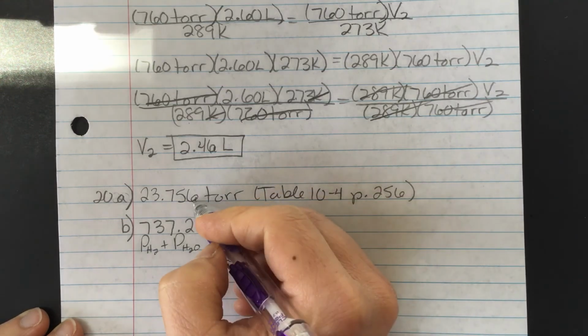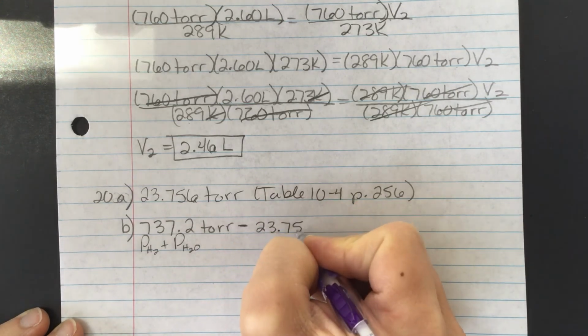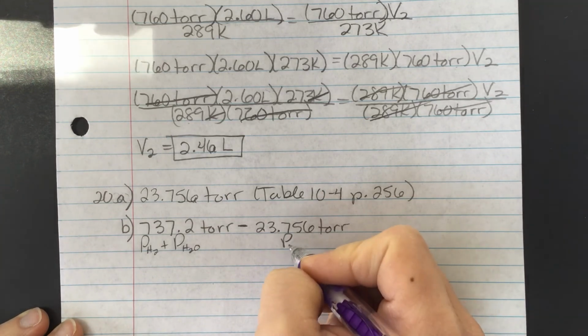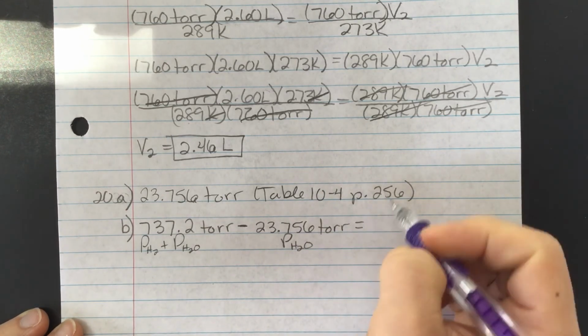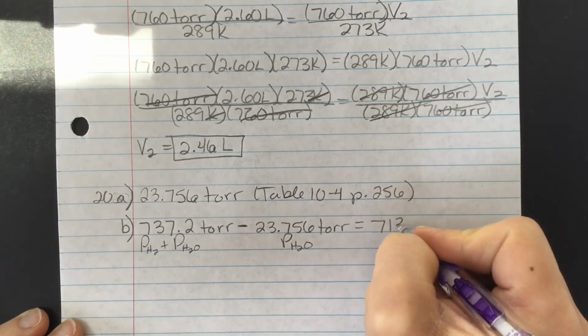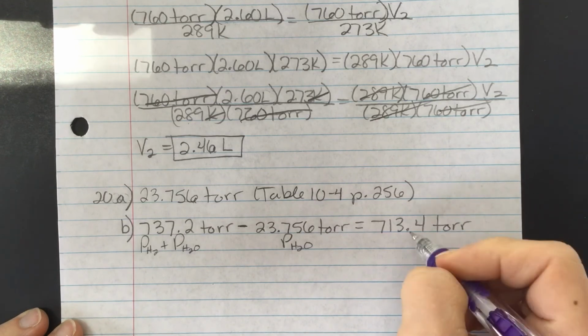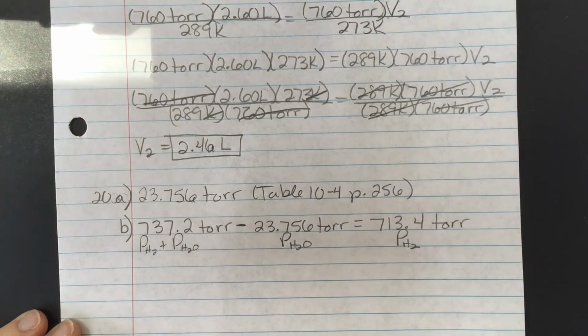I subtract this number here, 23.756 torr, because this is the partial pressure of the water, and I get 713.4 torr. This is the pressure of the hydrogen alone.